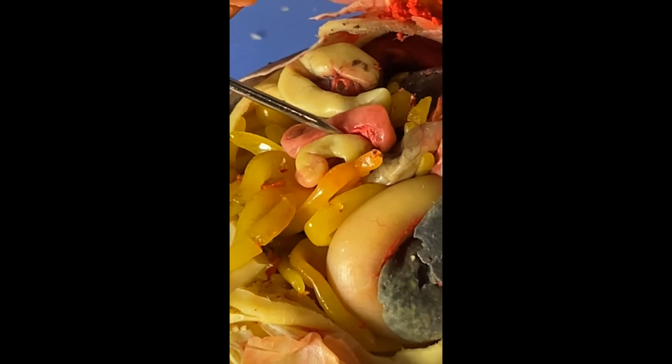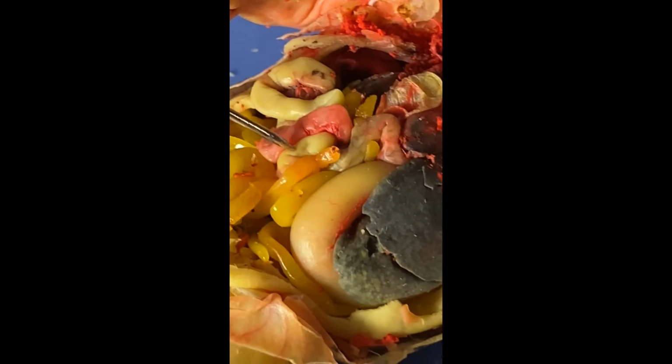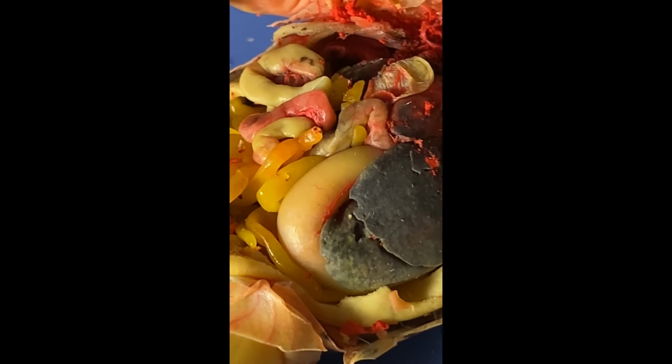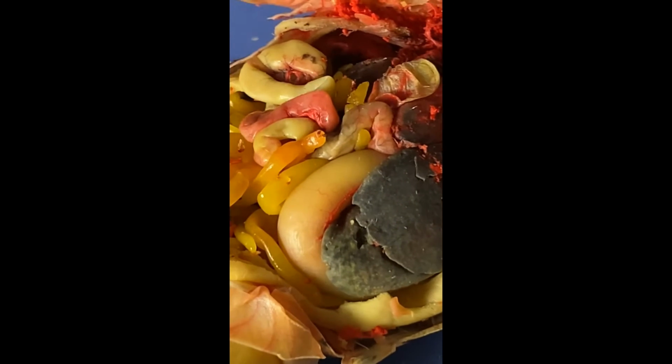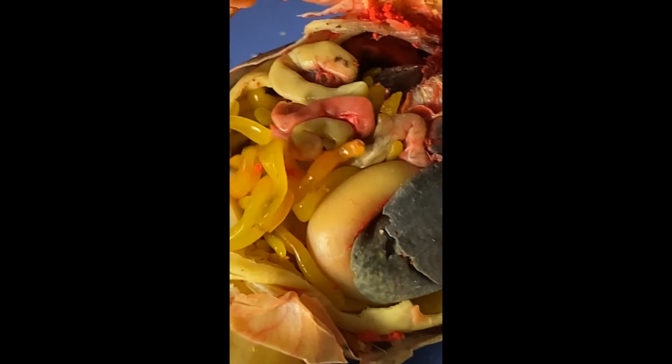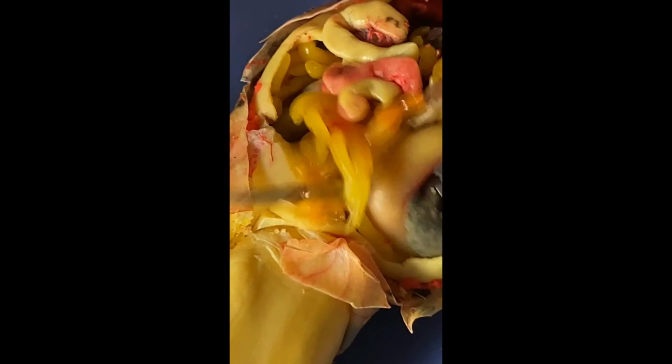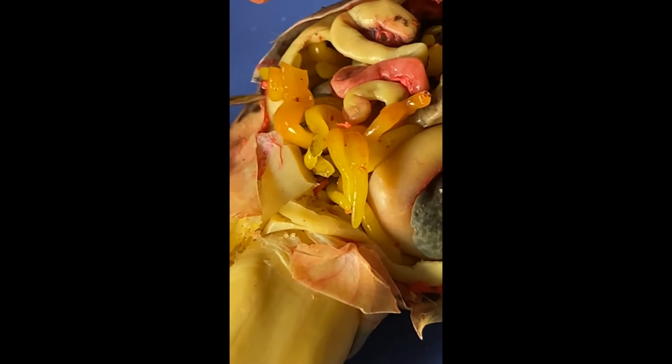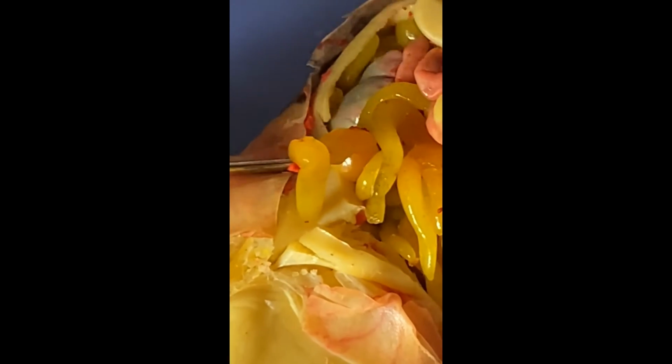This is where enzymes from the pancreas and the liver are secreted, and they help absorb the nutrients of the food. And underneath all of these fat bodies, a little difficult to see, would be the large intestine, which is over here. I'm going to get a better look in the digital microscope.